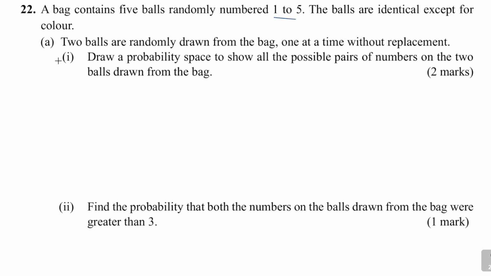So because there are 2 balls that are drawn, to get the probability space, I will draw a diagram that looks like this, whereby we shall have the first pick. This one will represent the first pick on this side, and then this one is the second pick.